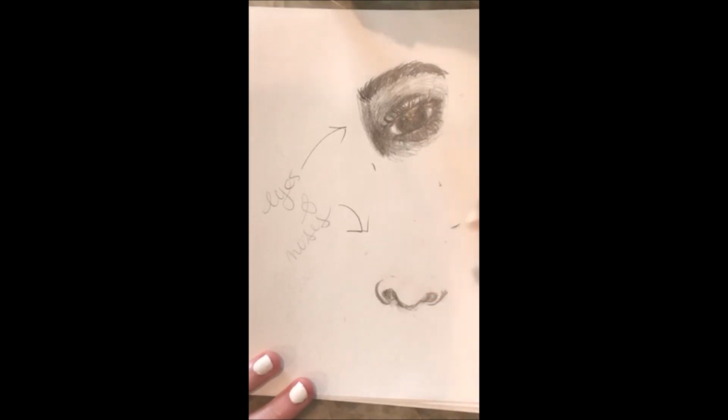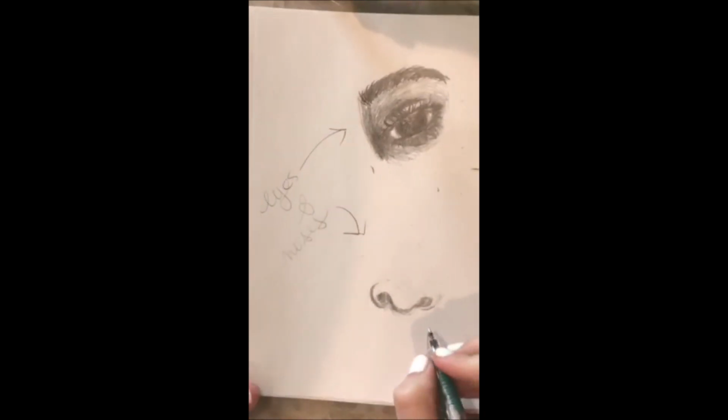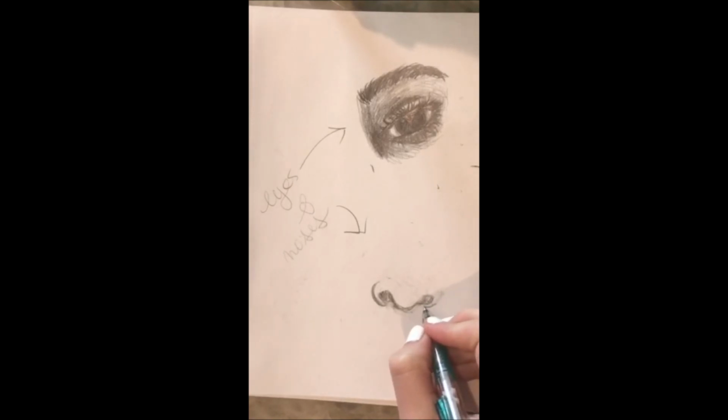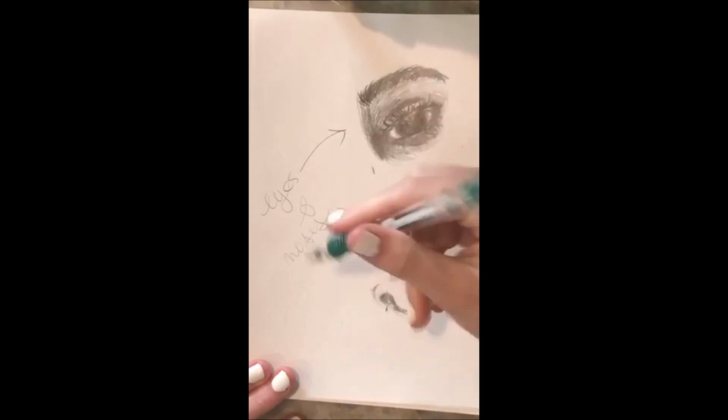Alright, so now that I've kind of got this nostril going on here, I'm going to come and connect it to the top part of the nose tip and fix it according to proportion.